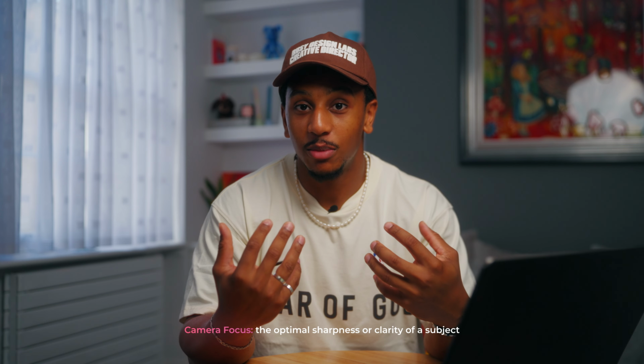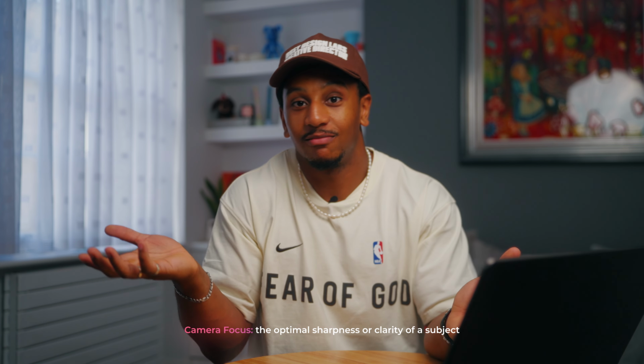Focus is what is sharp compared to what is blurry. There's not really much else to say. You can see me, I'm sharp in focus, and the background is blurry. 20 years ago, this wouldn't have even been a conversation. Manual focus was the only thing to use.